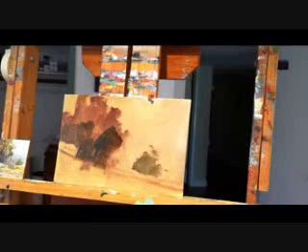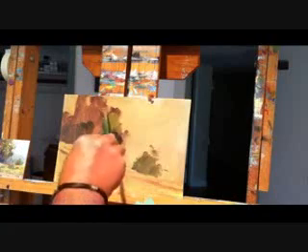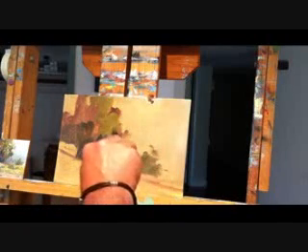Okay, so now what we might do is come in here and start to talk about the lit side of that big eucalyptus tree on the left, and mix up a warmer, lighter value coming over that. Coming down over this with that pleasing, warm tone. And I'm liking this.